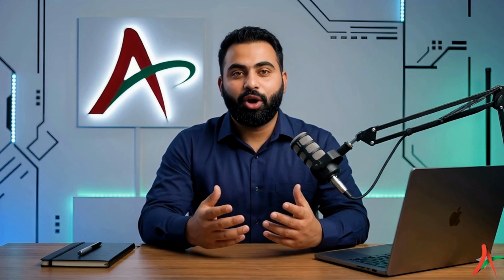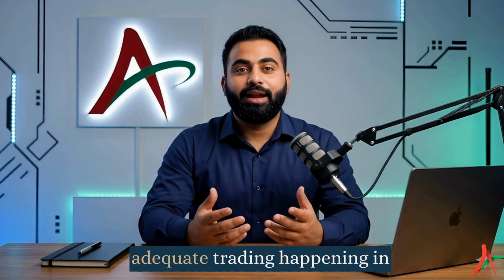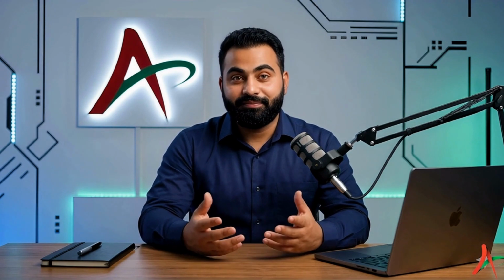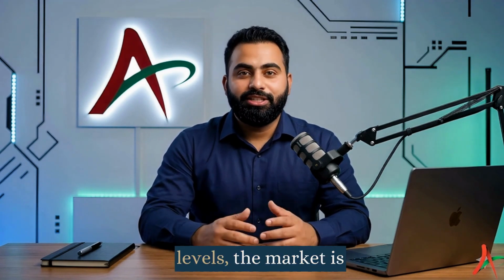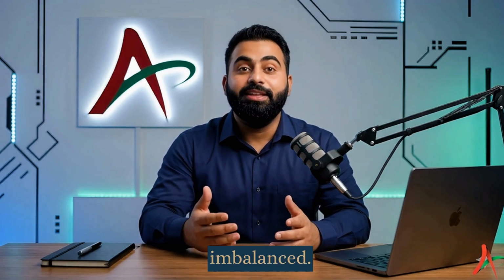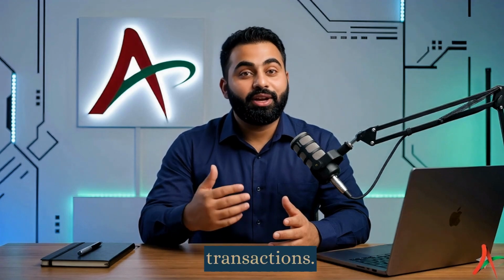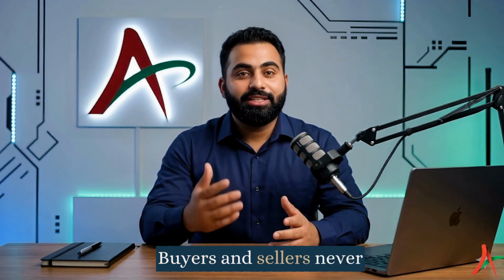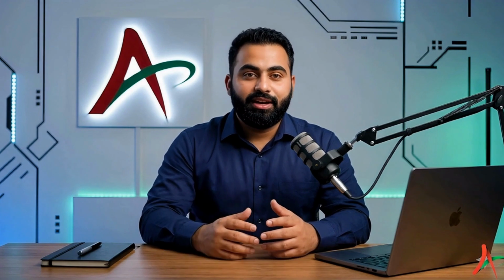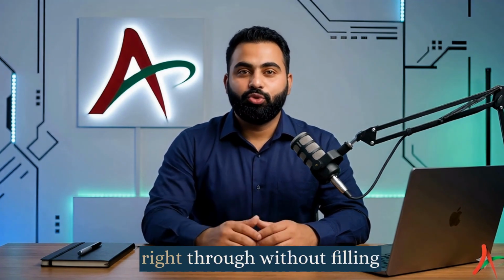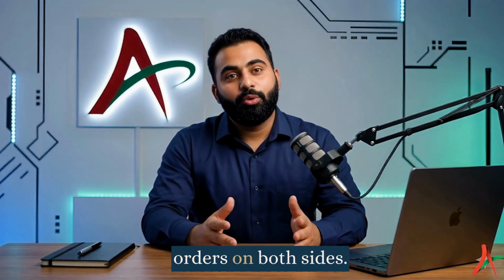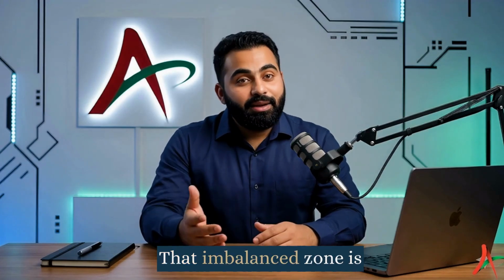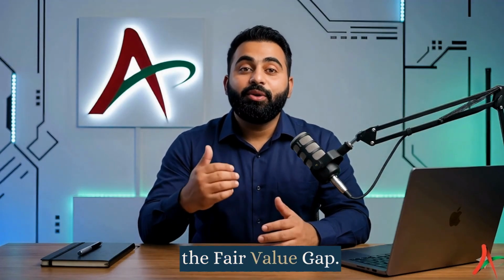It jumps from one price to another without adequate trading happening in between. In those skipped price levels, the market is imbalanced. There were almost no transactions. Buyers and sellers never properly met there. The price just blew right through without filling orders on both sides. That imbalanced zone is the fair value gap.